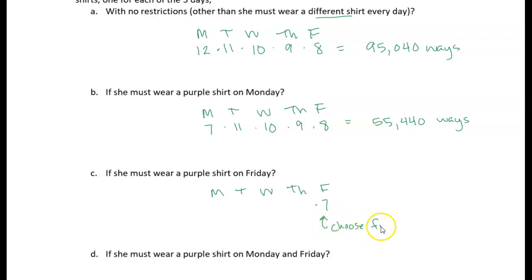Then for the rest of the days, we know how many shirts we're dealing with. The problem is if we try to choose Monday, Tuesday, Wednesday, or Thursday before we choose Friday, we're allowed to wear a purple shirt any day of the week. It's just that we have to wear it on Friday, and we'd like to know how many shirts we're dealing with on Friday to be able to use the multiplication principle. So we're going to choose Friday first. That's the key.